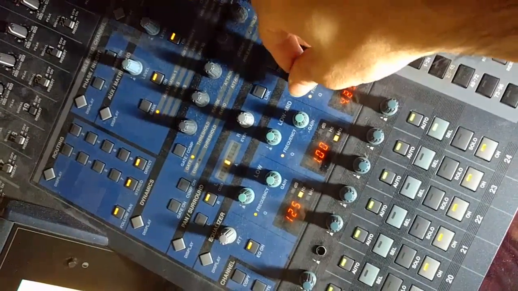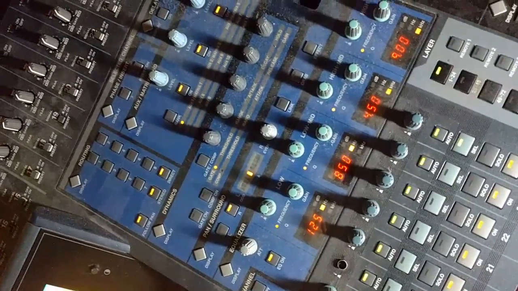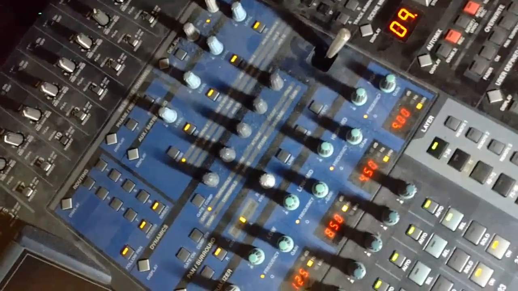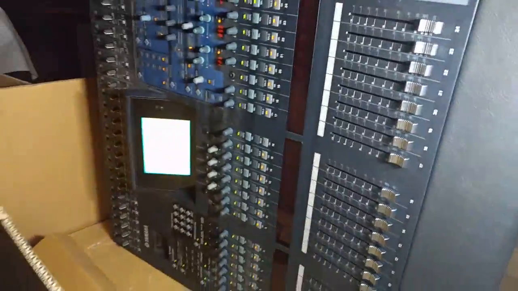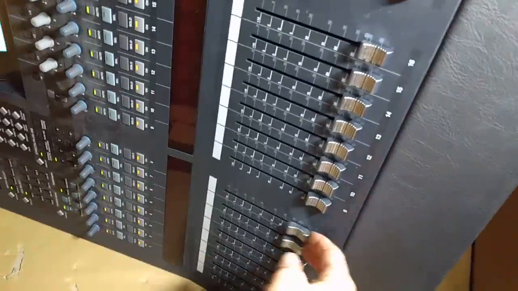Pretty darn cool. All sorts of dynamics. Oh, it's got a built-in delay too. Anyway, lots of things to mess around with. It's a nice piece of kit. And it's working. Yay!